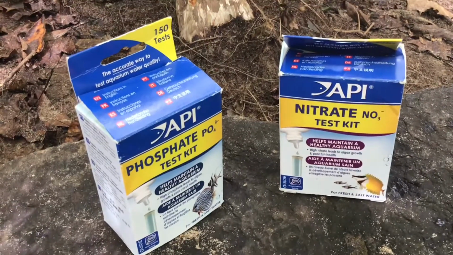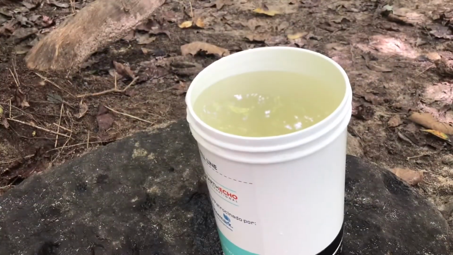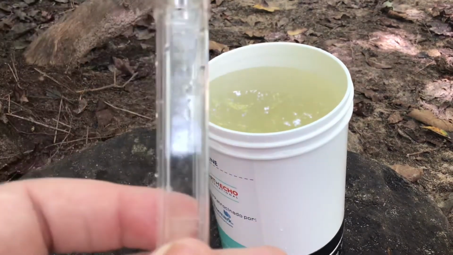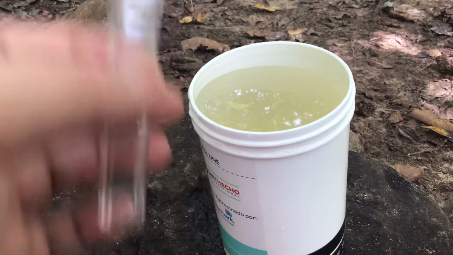So let's analyze our nitrates first. For nitrates, I need 5 milliliters of my water sample in a clean tube. So 5 is right there.